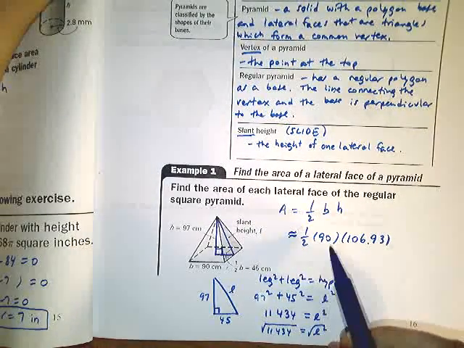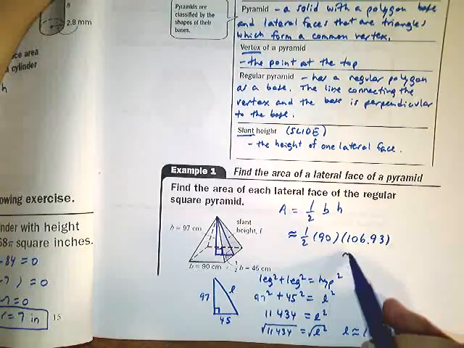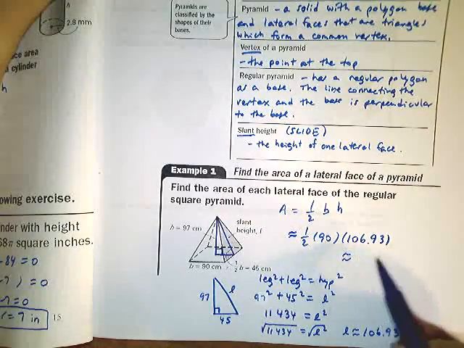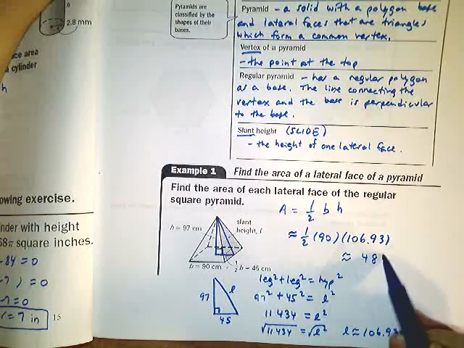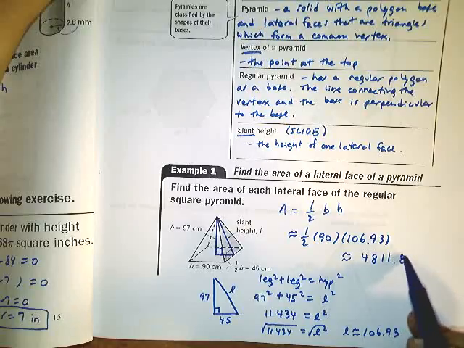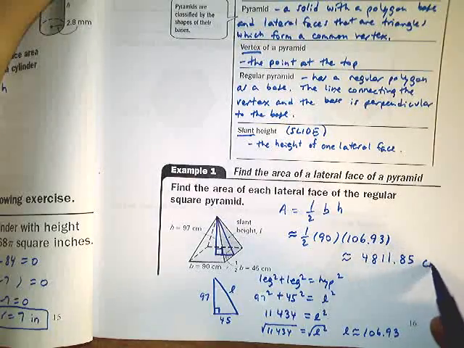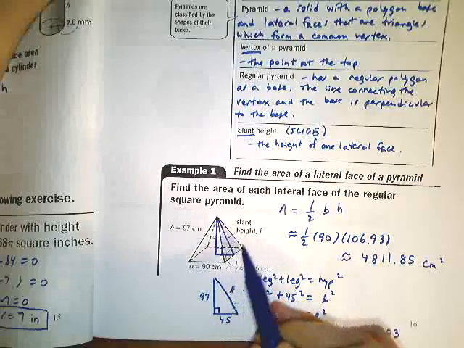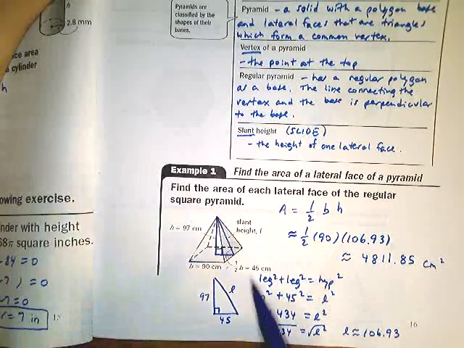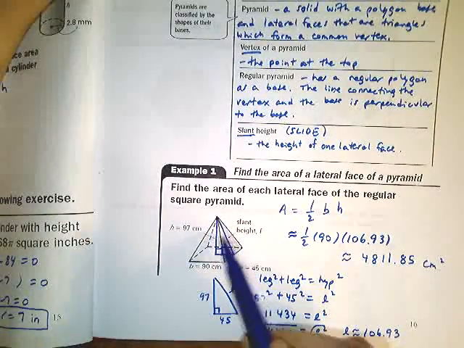So if I multiply 0.5 times 90 times 106.93, I get about 4,811.85 square centimeters for the surface area of just this lateral face, or as I like to call it, side wall.